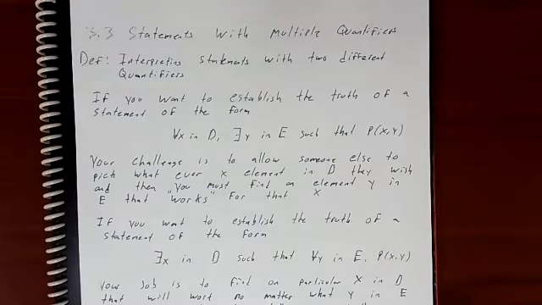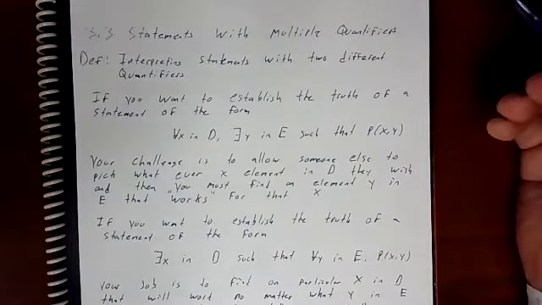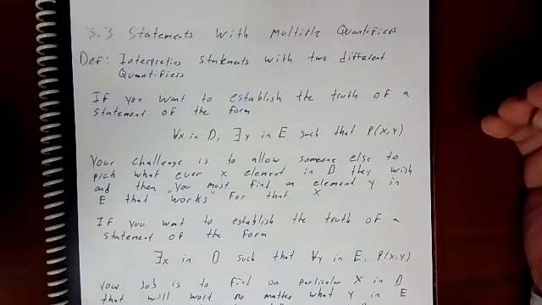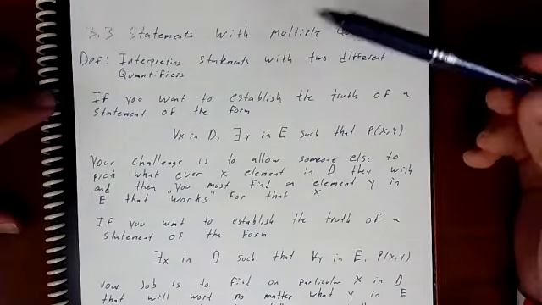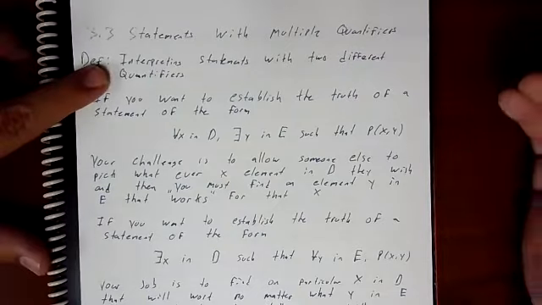Okay, let's start 3.3, statements with multiple quantifiers. Basically, you're going to have statements that have a for all and then an exists, or there exists and then a for all. 3.2 is just one or the other, but this time you'll have combinations. So let's go through how to interpret statements with two different quantifiers.